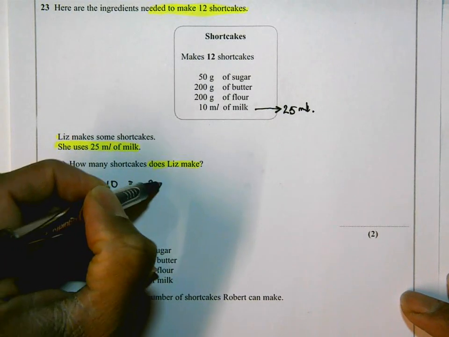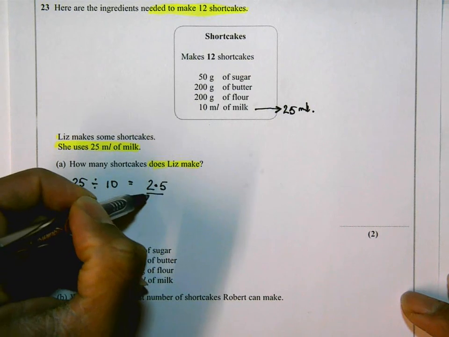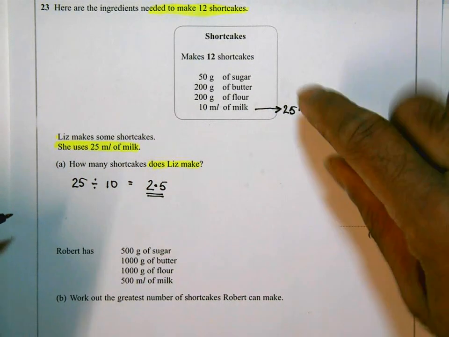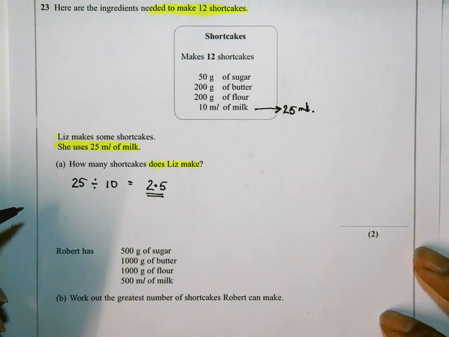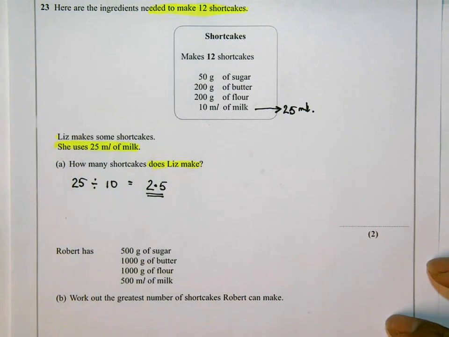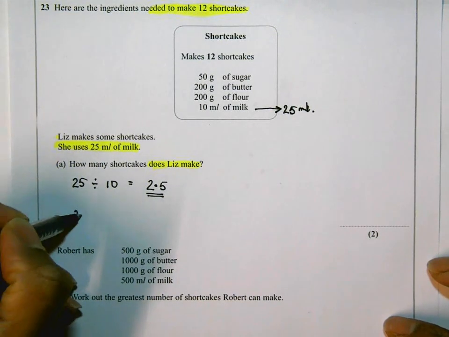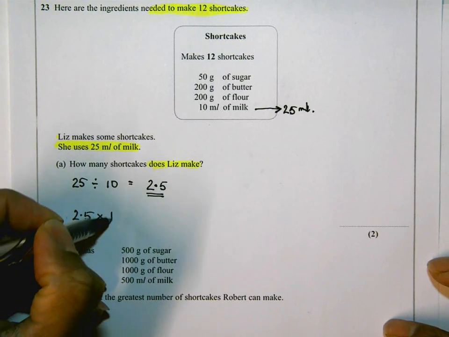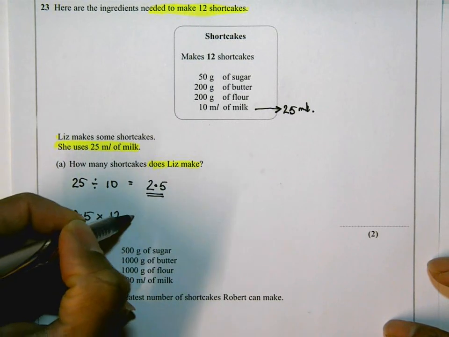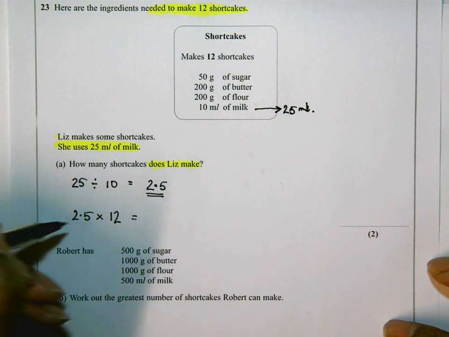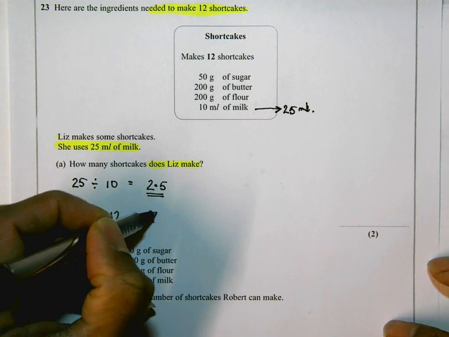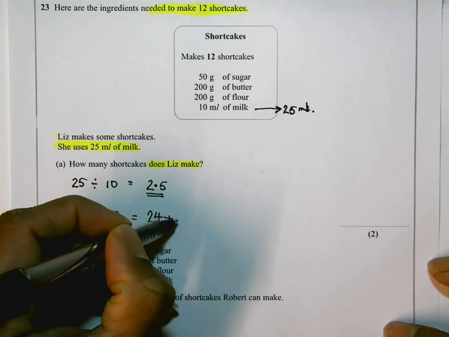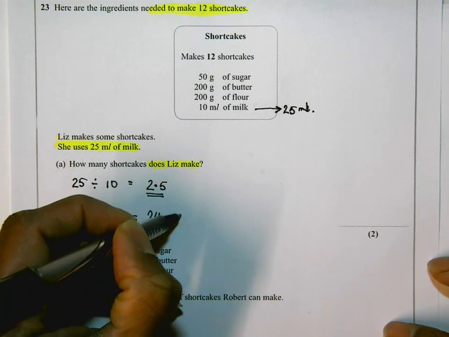That's my multiplier. That's how many times you've timesed up all of the ingredients to make whatever quantity of shortcakes she's making. So she's actually making 2.5 times 12 shortcakes. Well, 2 times 12 is 24. A half of 12 is 6. So she's making 30 shortcakes altogether.